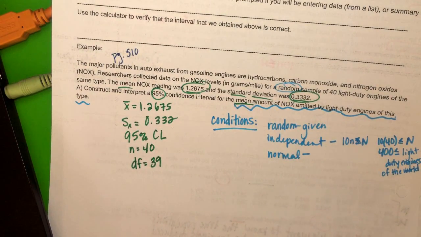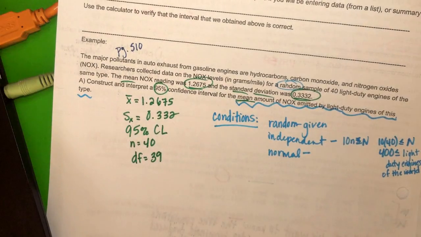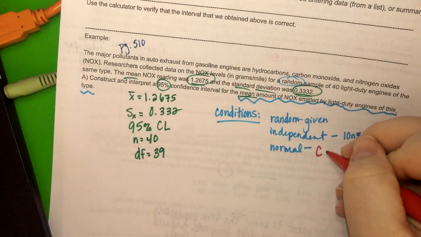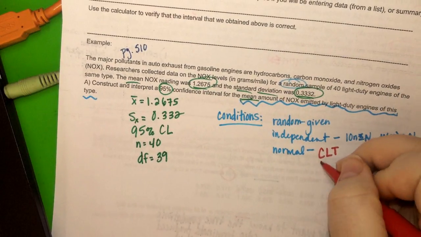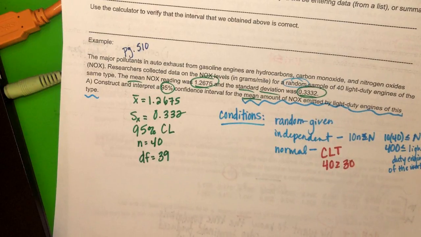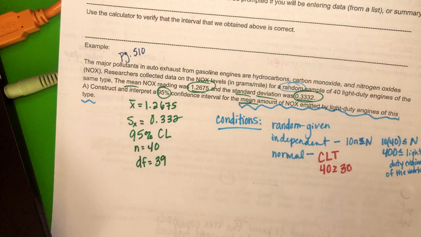Okay, and then we want to prove normality. Did they tell us anything about being normal? No. So how are we going to prove it? This one is central limit theorem. Why? Because 40 is greater than or equal to 30. No, I said it wrong earlier in class. That's why we fixed it.